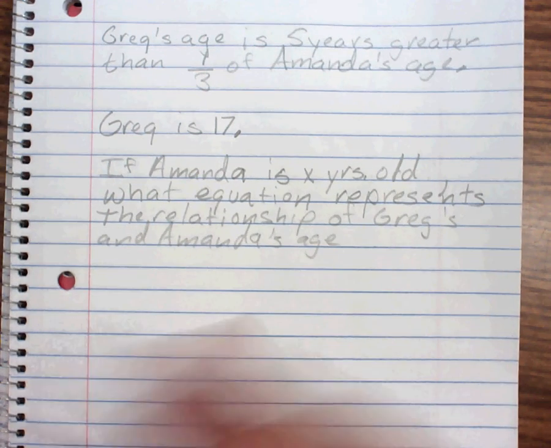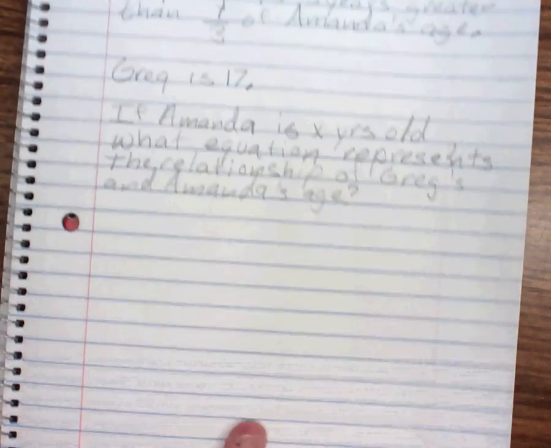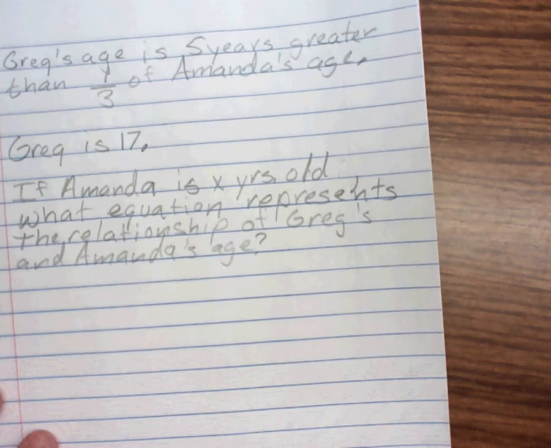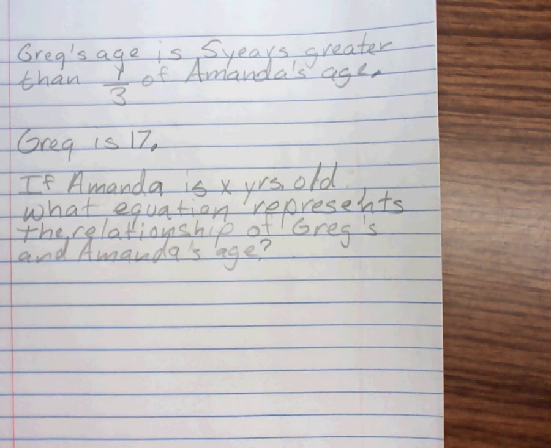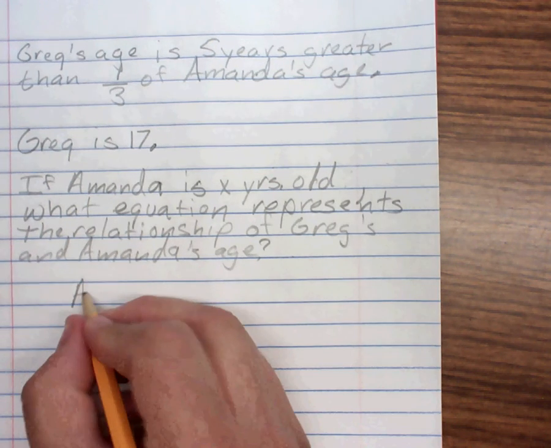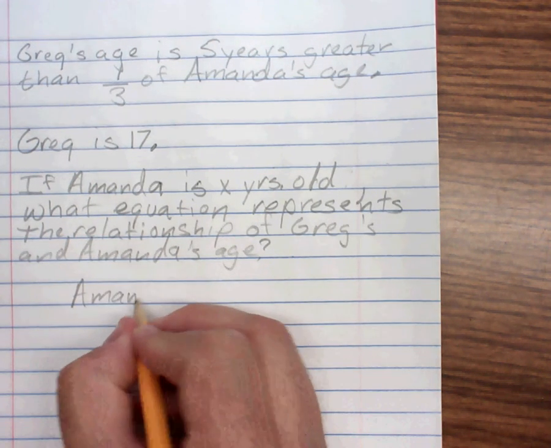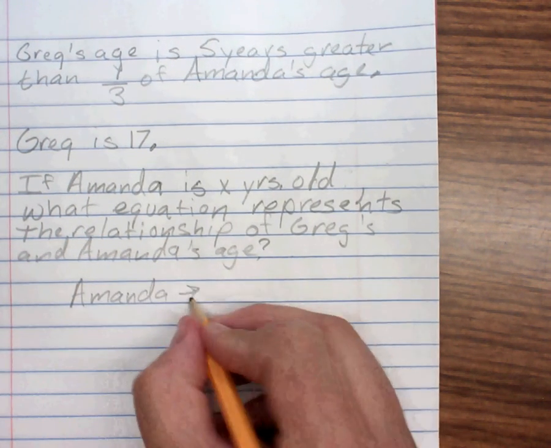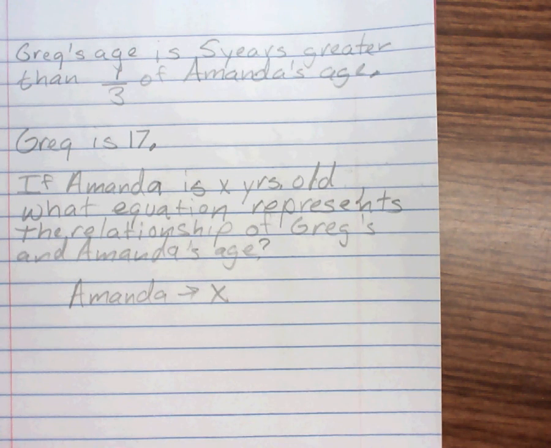Okay, so that's a lot to figure out, but basically what we're going to do is write an equation, and that equation we're going to solve, and when we solve the equation it'll tell us Amanda's age. So the first thing is, we don't know Amanda's age. So Amanda's age is the x. We're told that specifically in the problem itself.